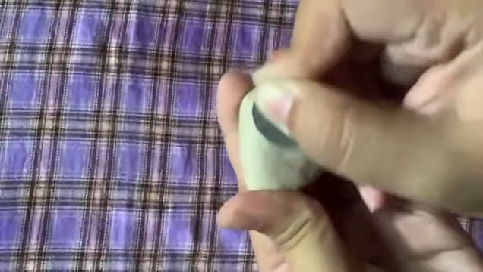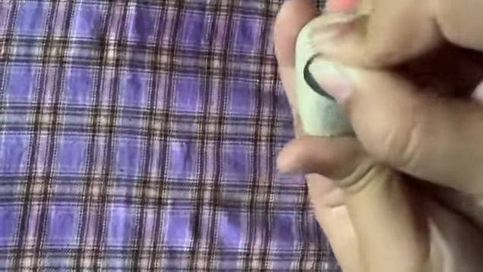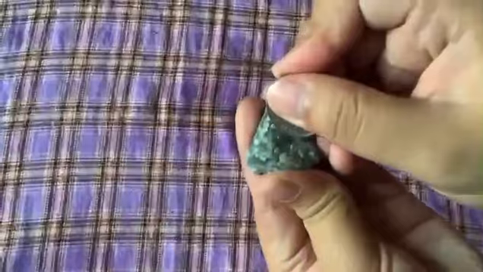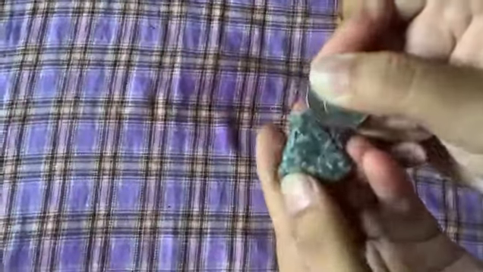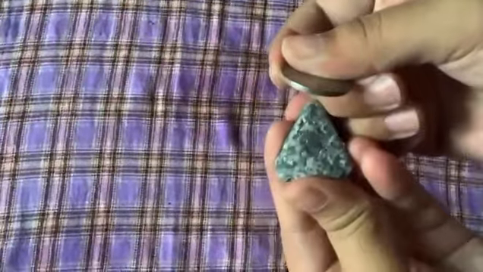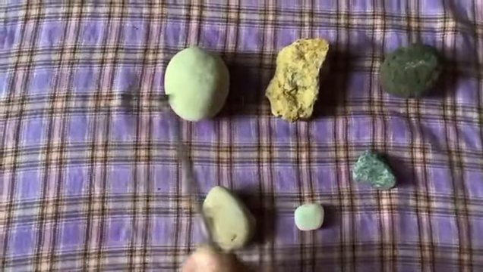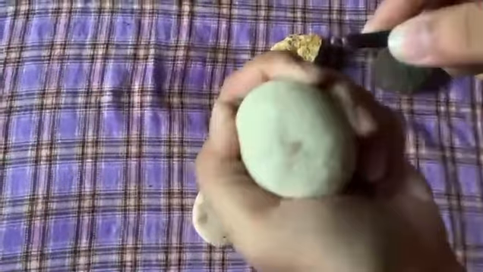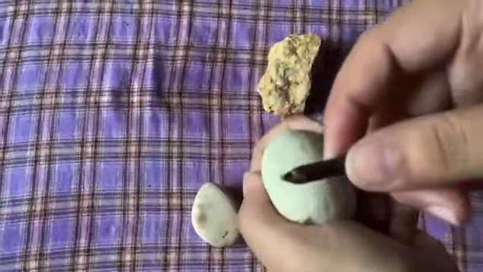On this fifth rock, we really made a big scratch on it. This last rock, just like the first rock, has no scratches. On the last part of this procedure, we are going to use a nail. We are able to make a line and scratch it.